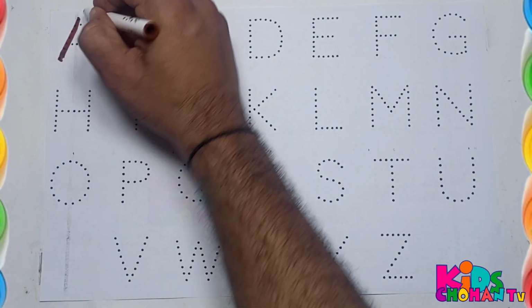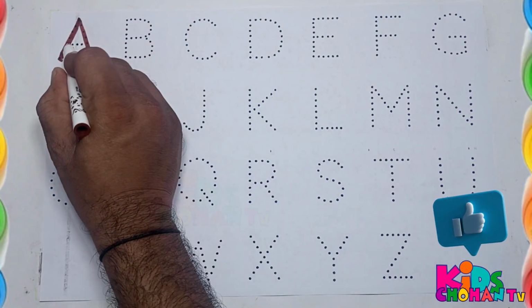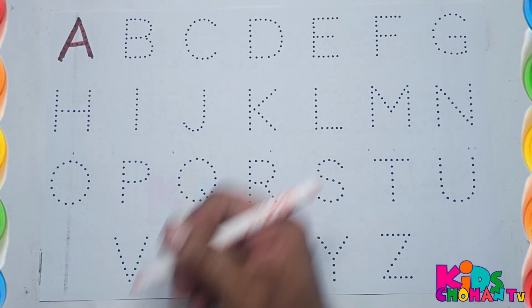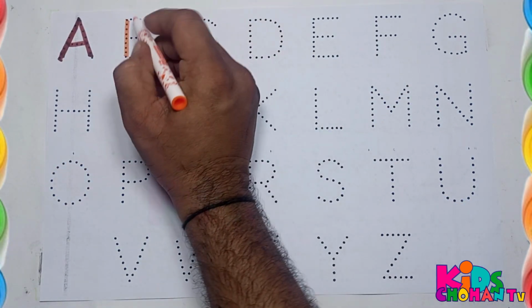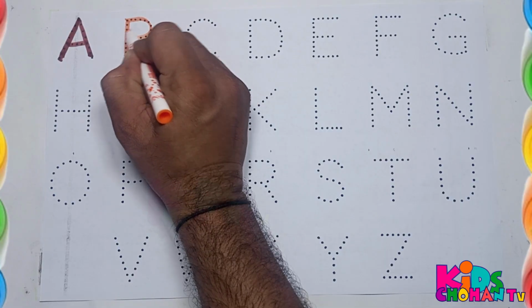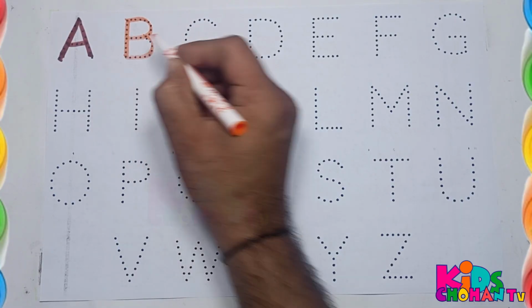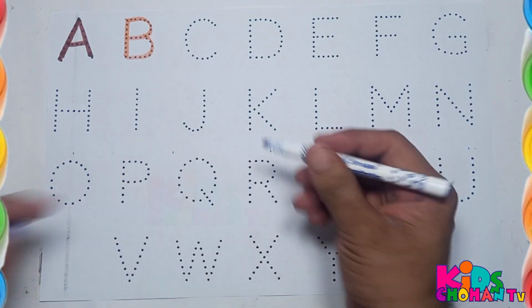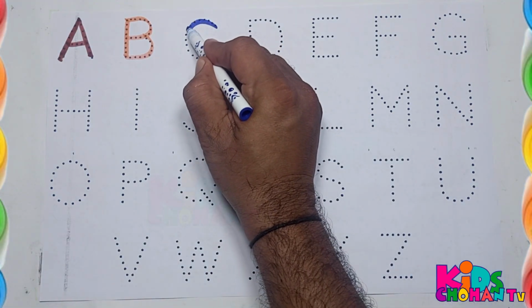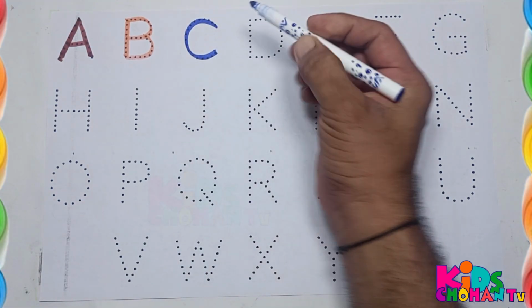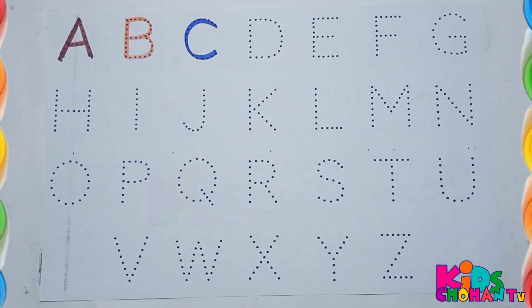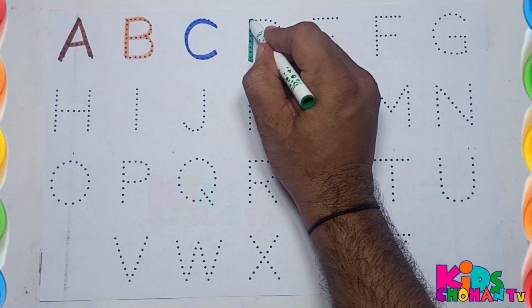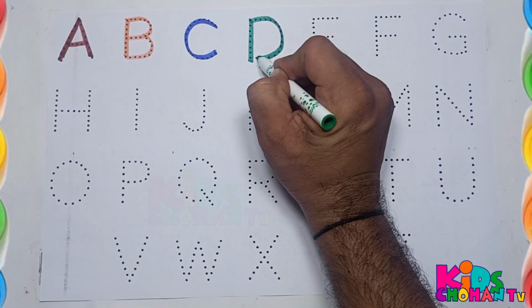Kids, this is letter A. A for apple. This is letter B. B for balloon. C for car. This is letter D. D for drum.